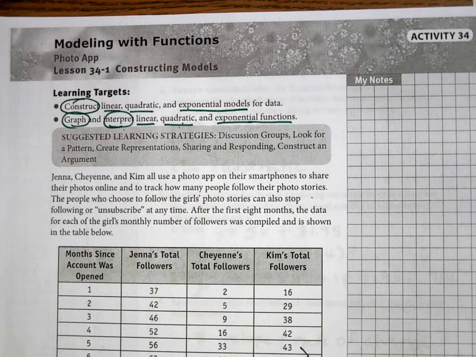Activity 34, Modeling with Functions. Lesson 34-1, Constructing Models. Construct linear, quadratic, and exponential models for data. Graph and interpret linear, quadratic, and exponential functions.